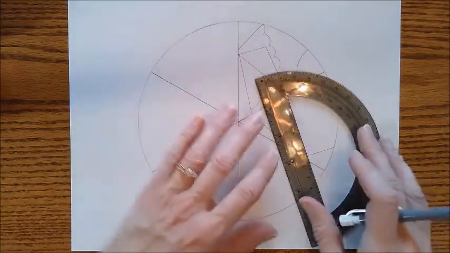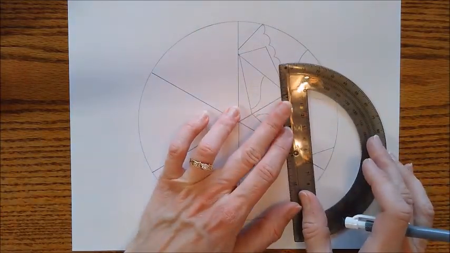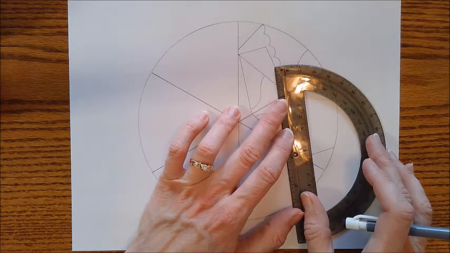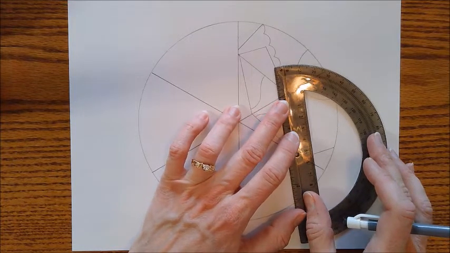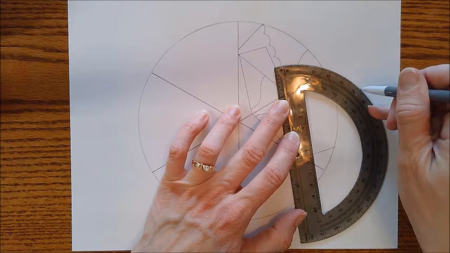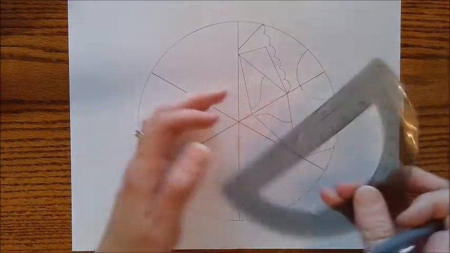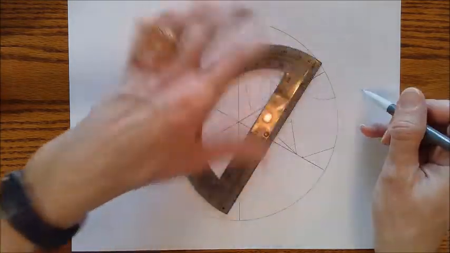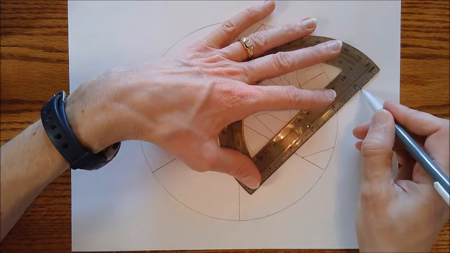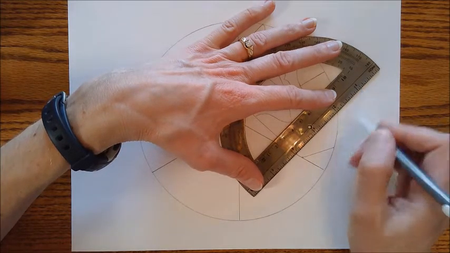So I'll come down here. Get that on there. And I want about 53 degrees. So make that little mark. Even though that mark is on the outside of my circle, it's okay because I can connect the dots, right? I'm going to line that up with this spot right here.